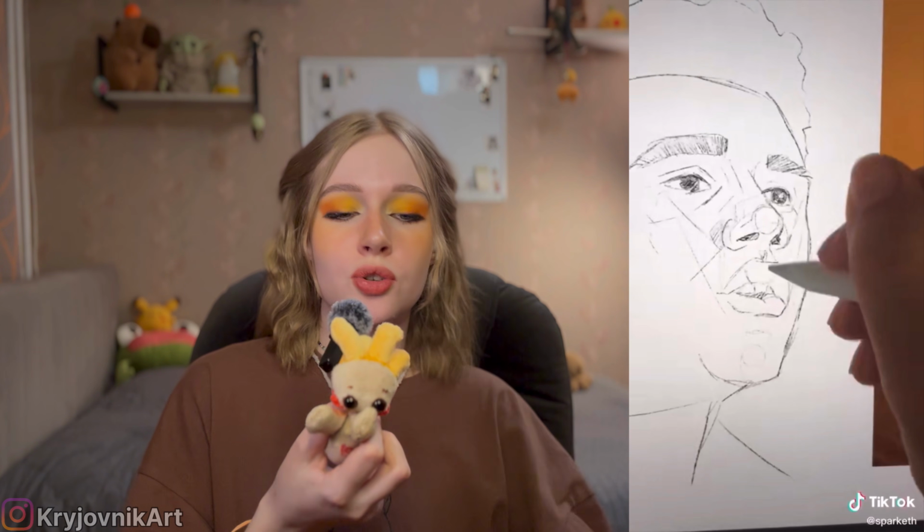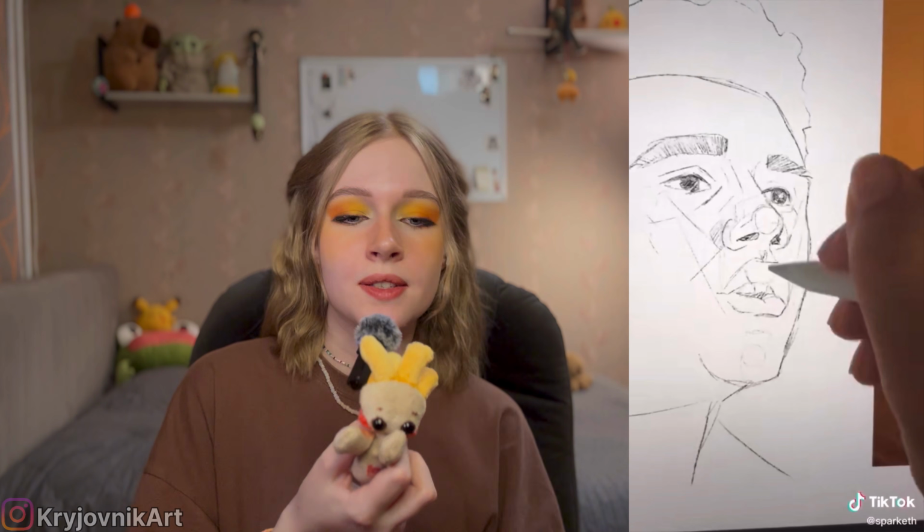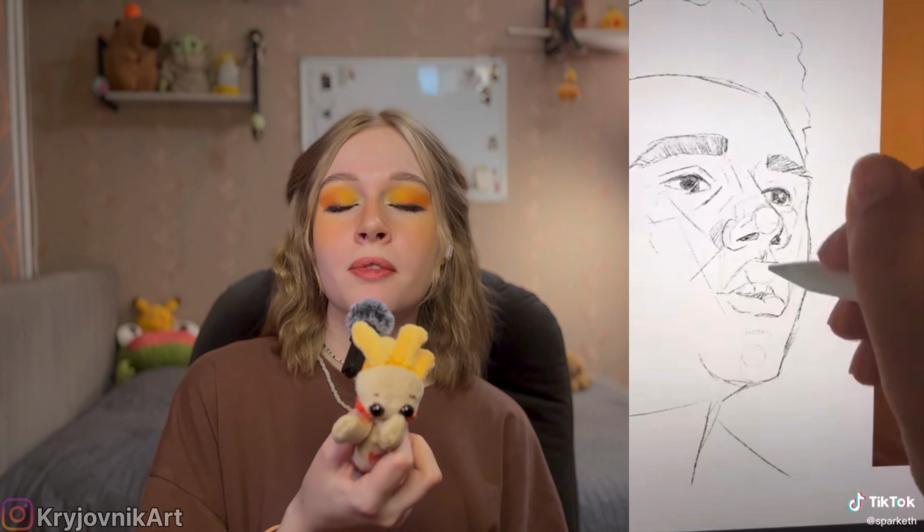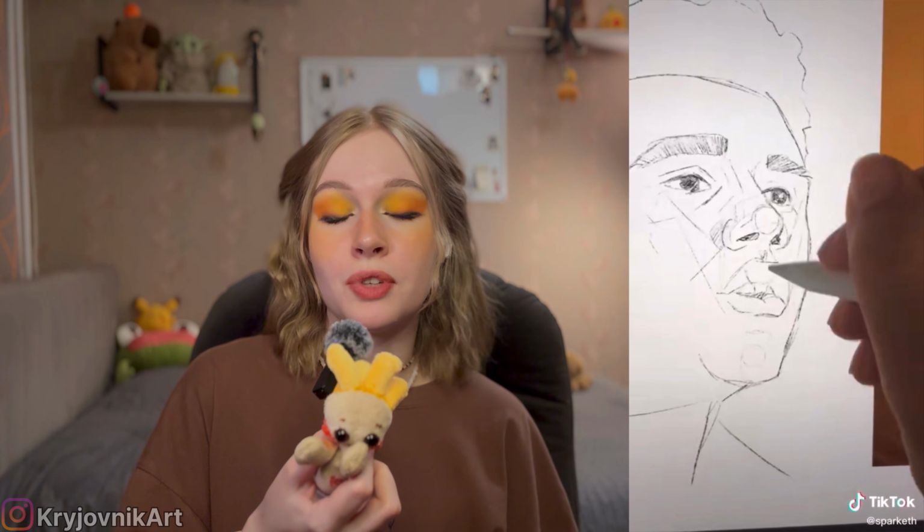Just draw the circle, draw the face shape, draw all the guidelines and symmetry lines, build this carcass for your face, and only then start adding the facial features.